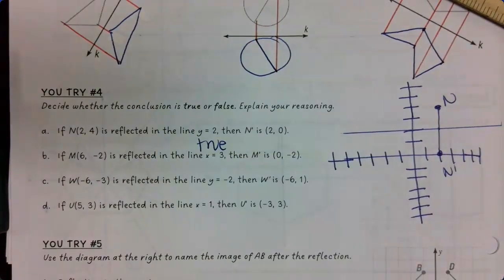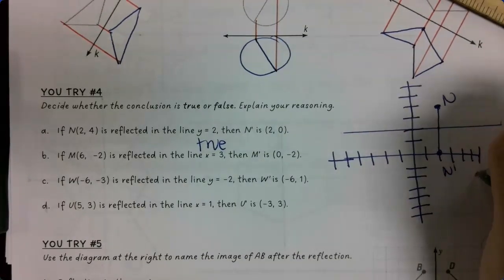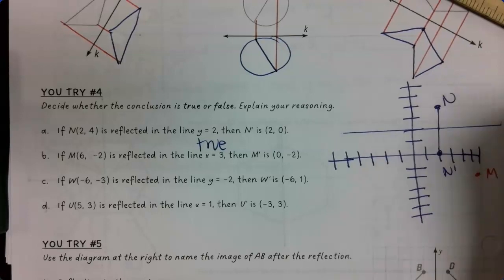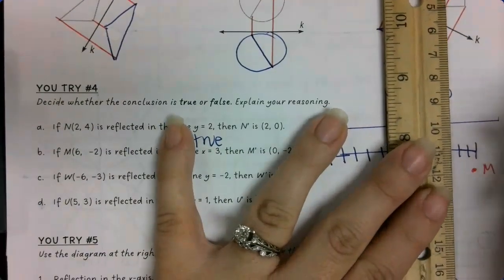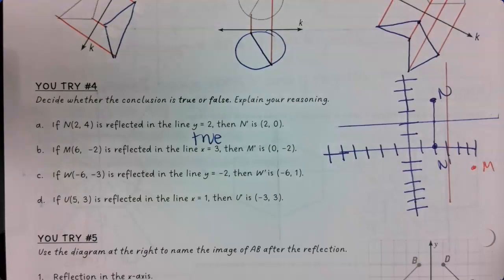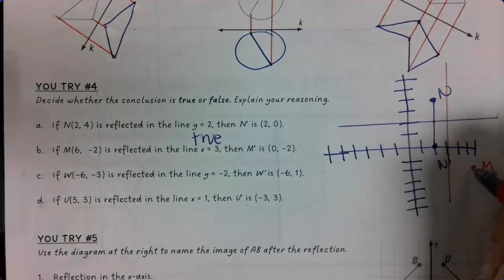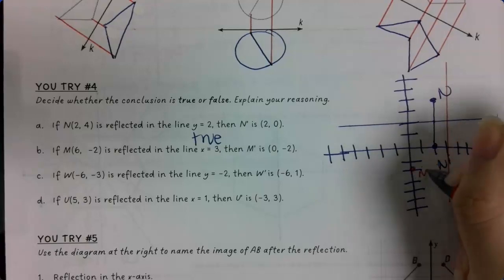I'm going to do the same for my next one. It wants me to start at 6, negative 2, and then it reflects across the line x equals 3. So this one is 3 away. If I go 3 the other way, I go 1, 2, 3.